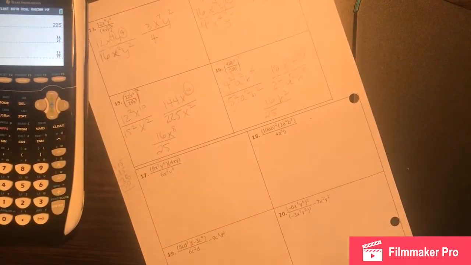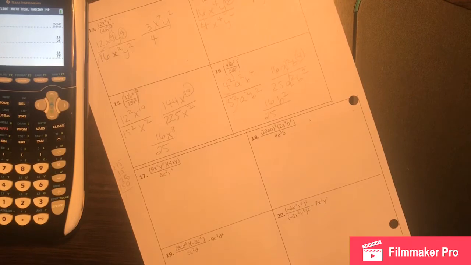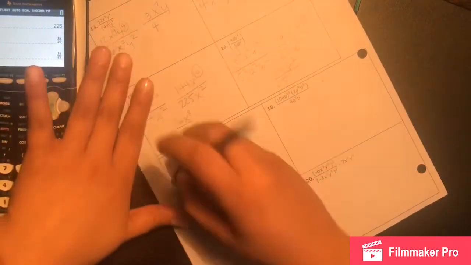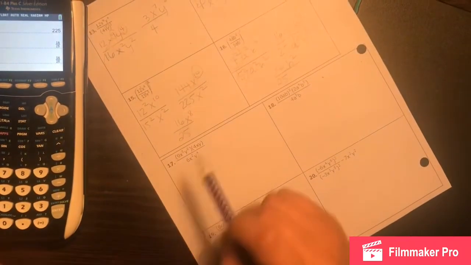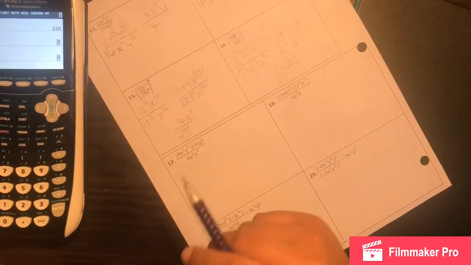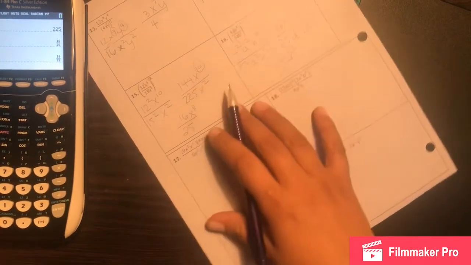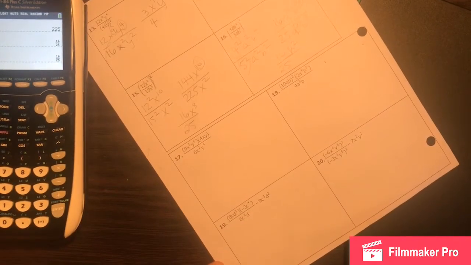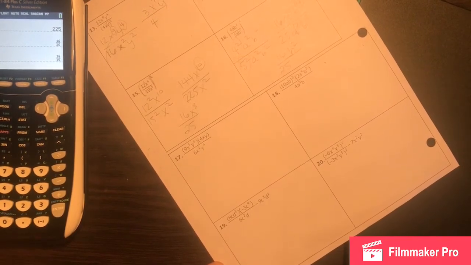All right, so let's step up our game here. This is introducing 3 or more rules of exponents. So let's look at number 17. Okay, I see the product rule and I see the quotient rule. Well, I got ahead of myself. There's only 2 rules here. So this is one of those times where you have to figure out which order do I go in? I'm technically going to take care of the product rule before the quotient rule, okay?